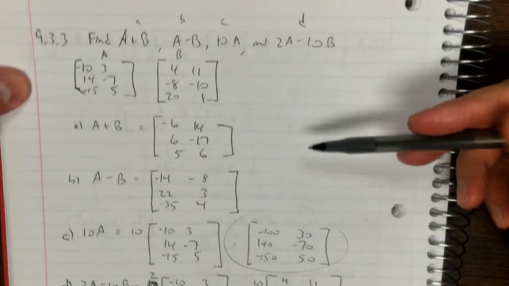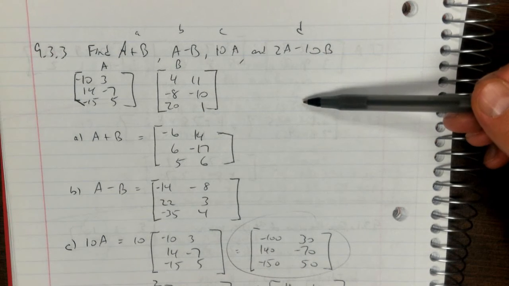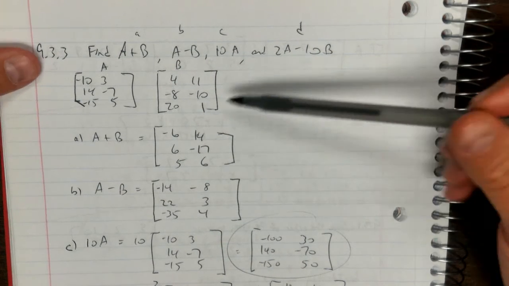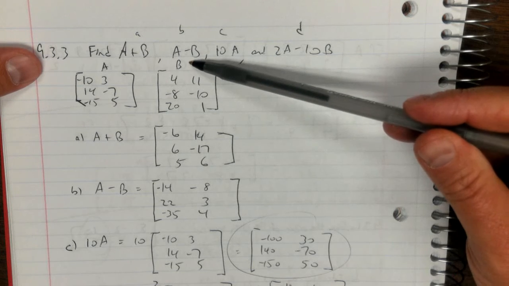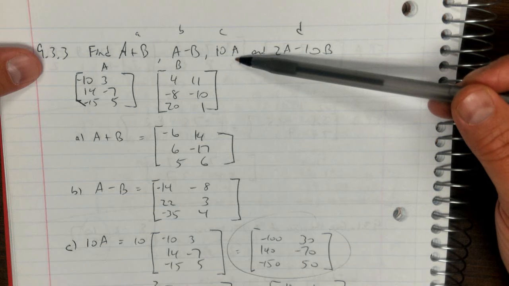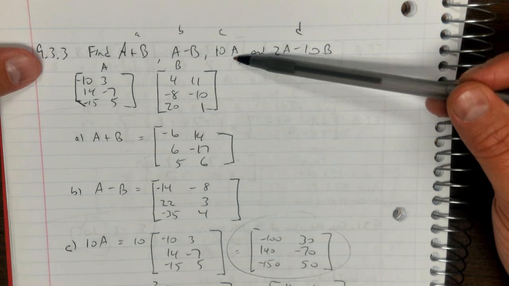Now there are a couple of longer problems, and I'll probably put either this one or the next one on the review for everybody. You basically have lots of steps. You have a plus b, a minus b, 10a, which is like scalar multiplication.